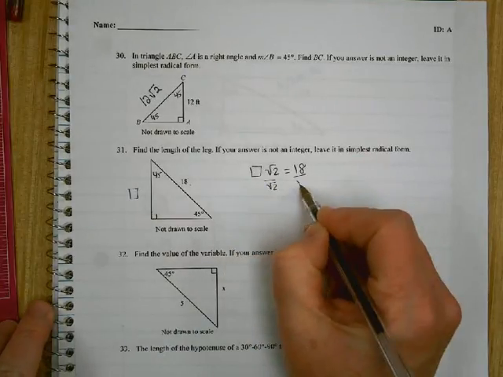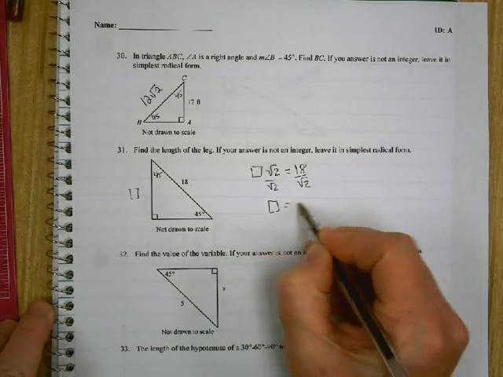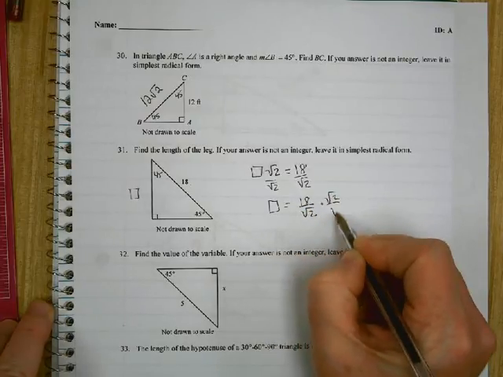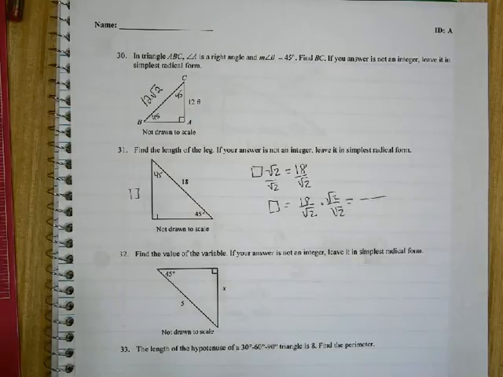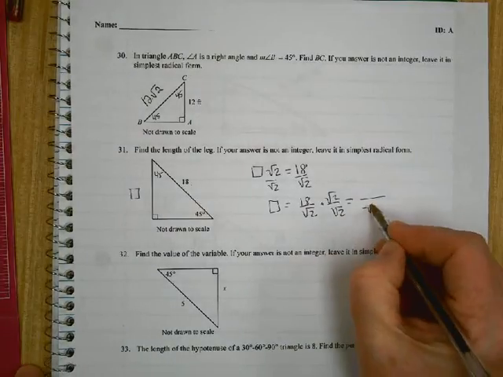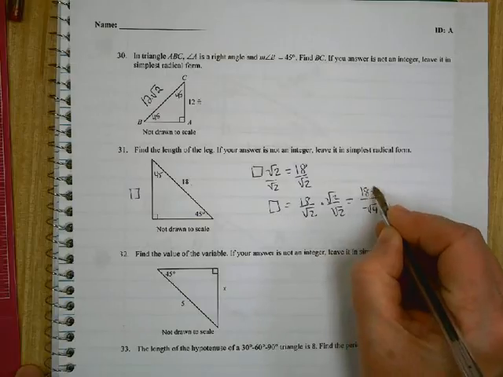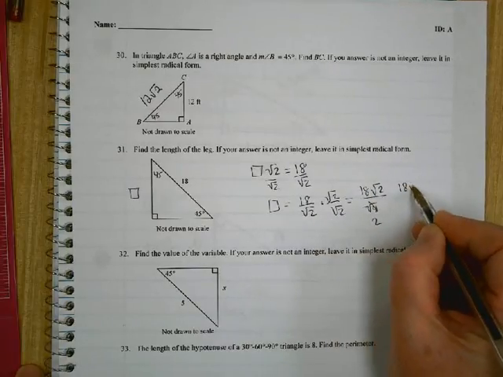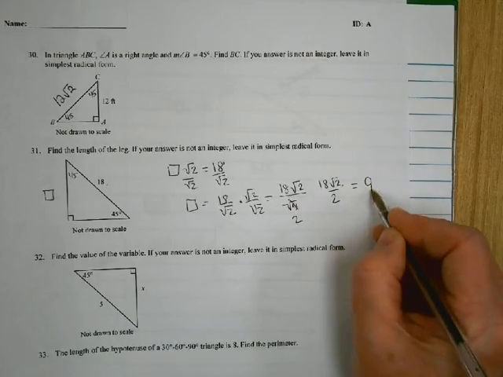Can I leave it like that? I got to multiply it by this. It's called rationalizing the denominator. It's getting rid of the radical. So I get the square root of 4, 18 square roots of 2. It's 18 square roots of 2 over 2, which turns out to be 9 square roots of 2.